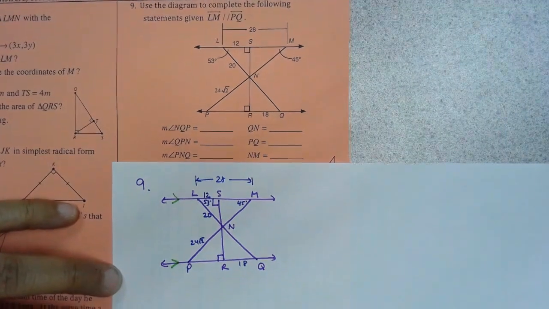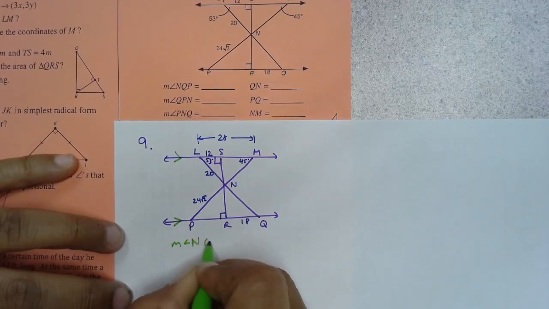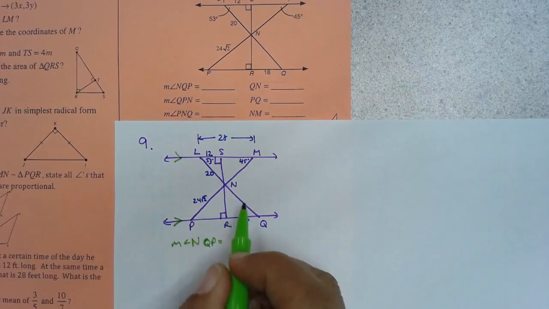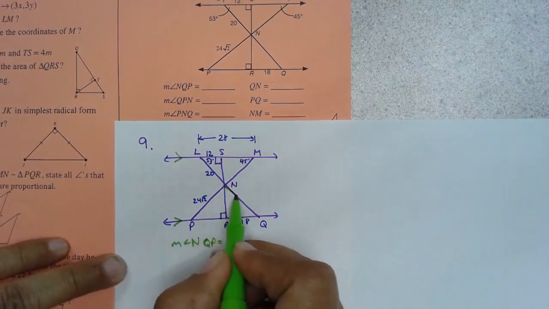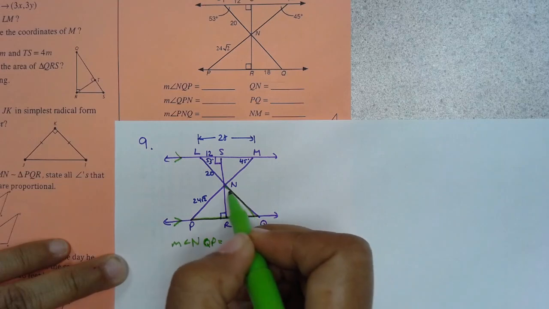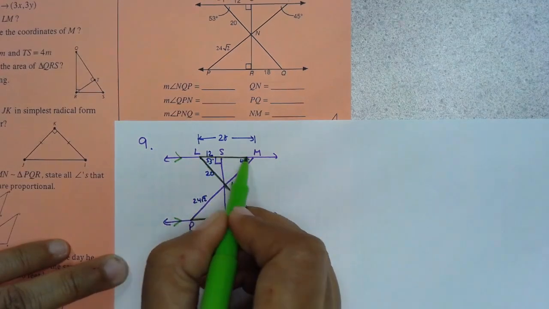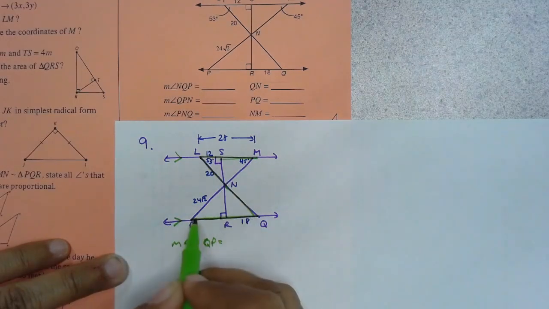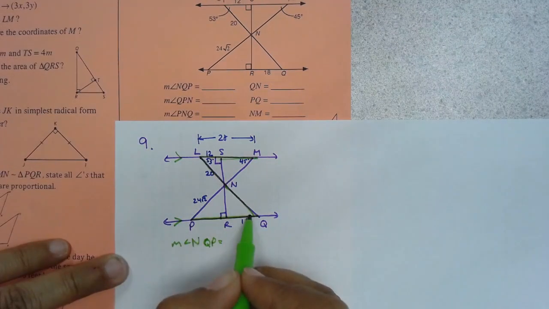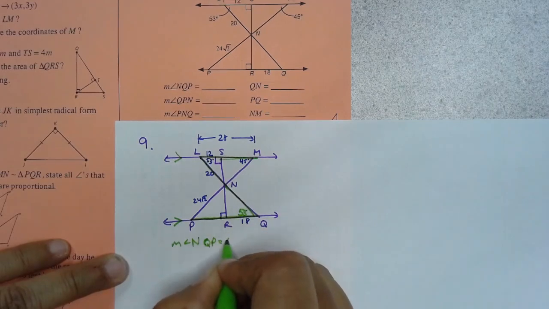So I'm going to go ahead and start off with finding the measurement of angle NQP. If I highlight that, here's N, here's Q, and here's P. So we're looking at this corner angle right here. Now, if I take a look at this angle and extend it up to the top, you'll notice that this is a parallel line to here, and these corner angles are alternate interior angles. They should equal. This is 53 degrees.